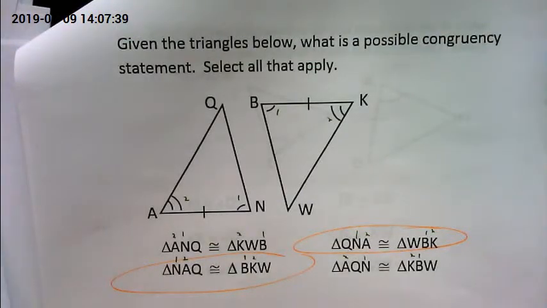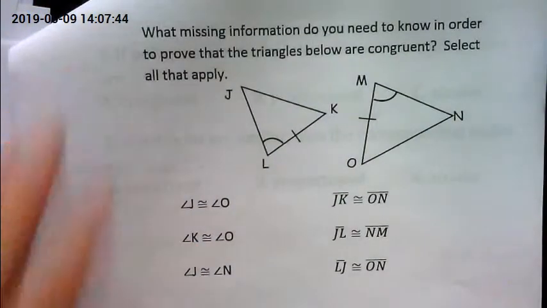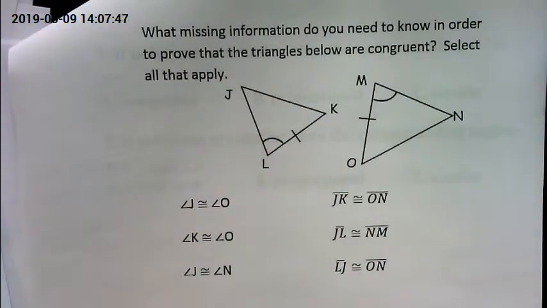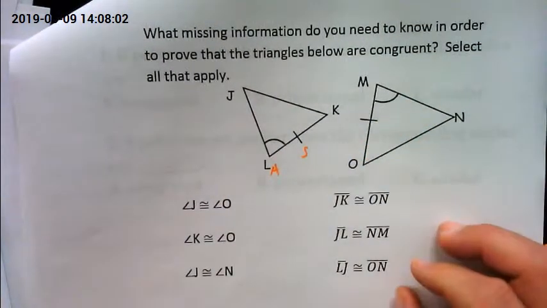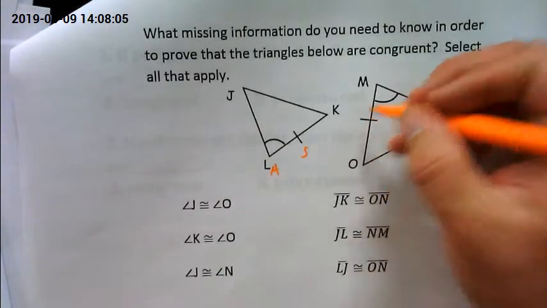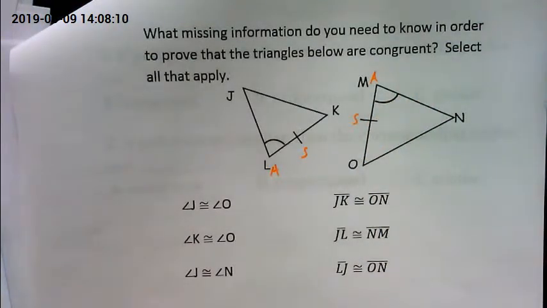All right. Next. What missing information do you need to know in order to prove that the triangles below are congruent? Select all that apply. So right now, keep in mind, you currently have an angle and a side. Over here, you also have an angle and a side. Keep in mind what you have while you're trying to identify which ones work.